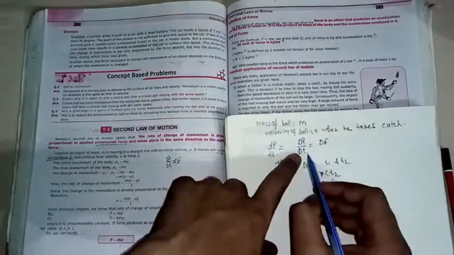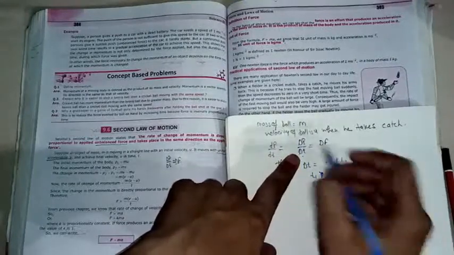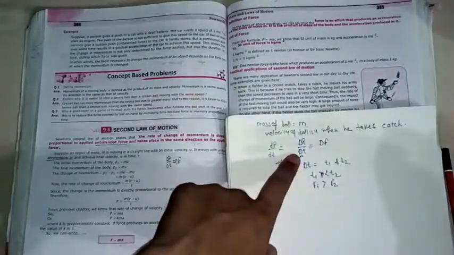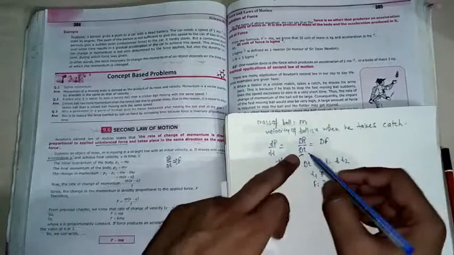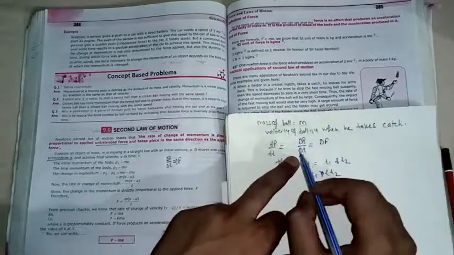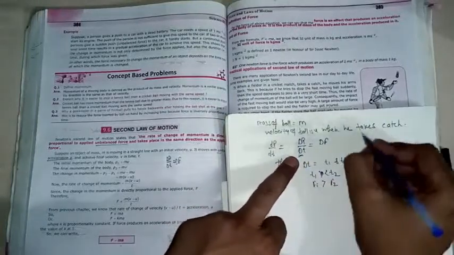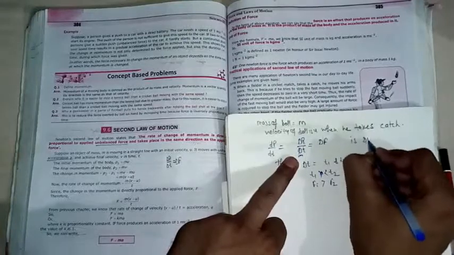If the divider is higher, the net amount is lower, and if the divider is lesser, the net amount is higher.